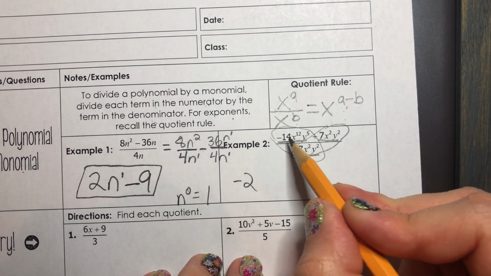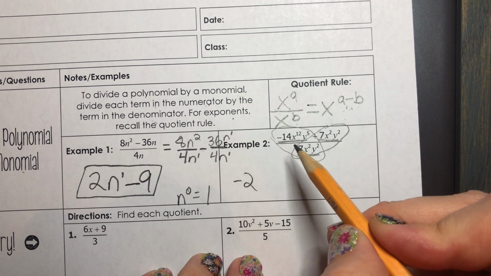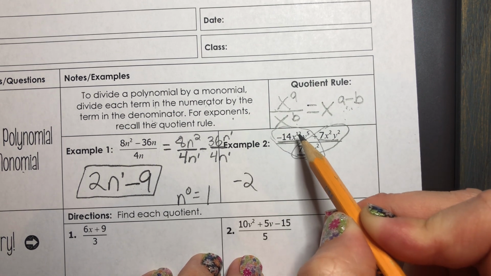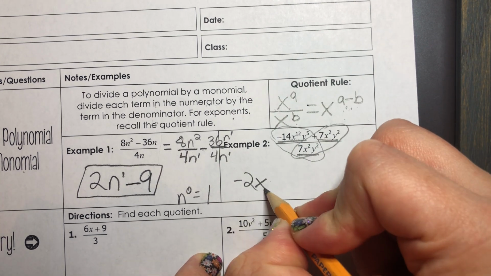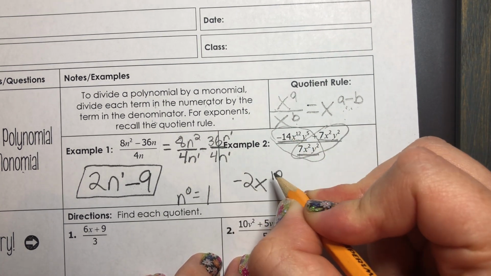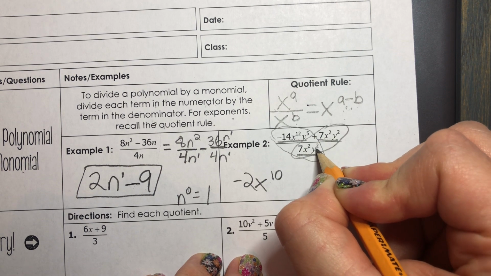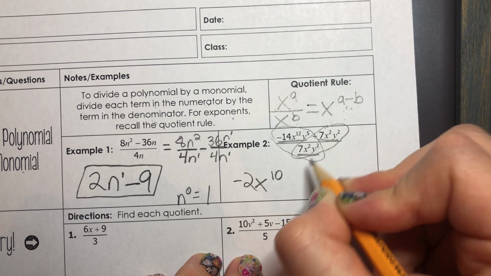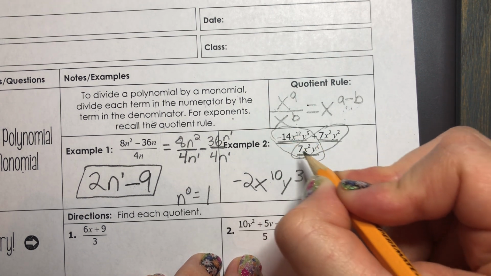Okay, we have xy, so we can go ahead and use our subtraction rule. All right, so for the x's, you've got a 12 up here and a 2 down here. So that leaves you with x to the 10th. 12 minus 2 is 10. Now let's look at the y's. We've got a 5 over a 2. So 5 minus 2 would give us 3. All right, that's the first part.